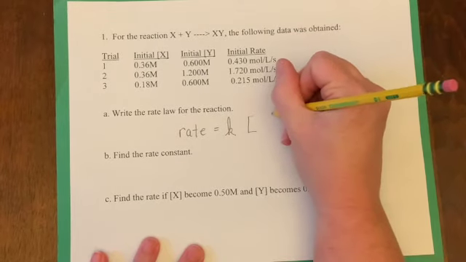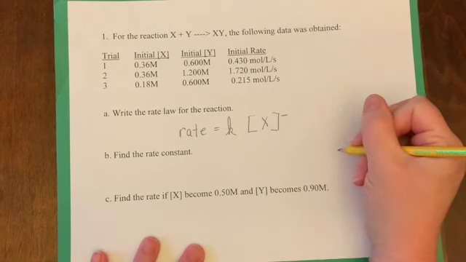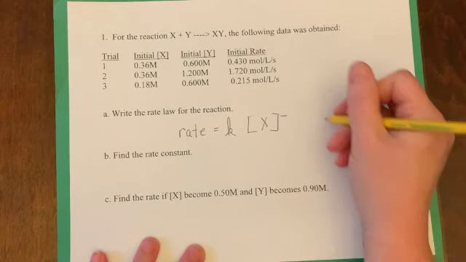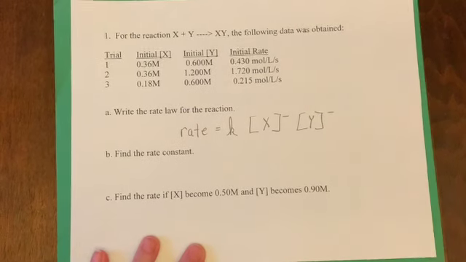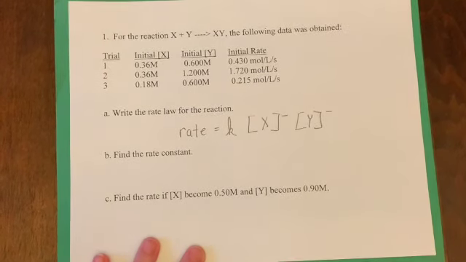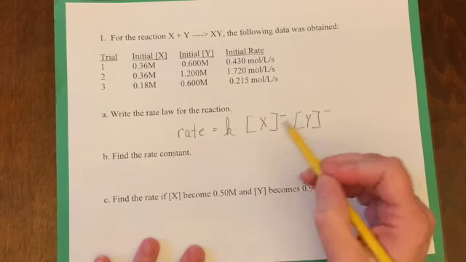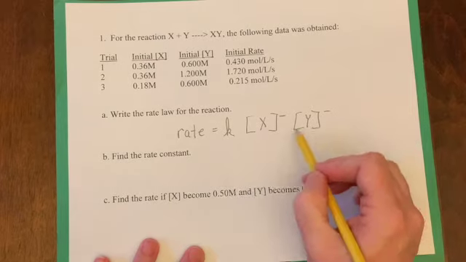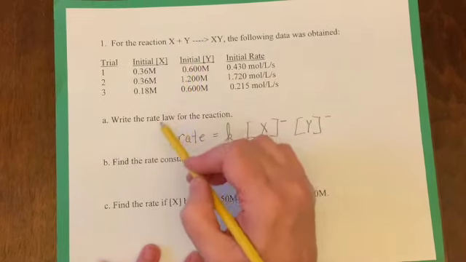Times the concentration of your reactants. So you have x as one of your reactants, and that's going to be to a certain power. We have to figure out what that power is, times the concentration of y to a certain power. So this is our job. We have to figure out what those exponents are. Those exponents tell us how that reactant impacts the rate. And here's where we go up to our experimental evidence.